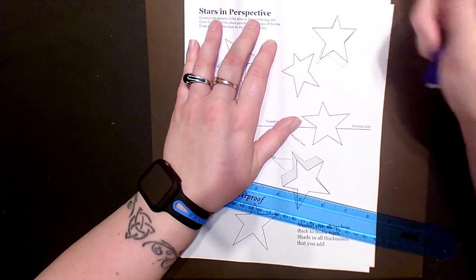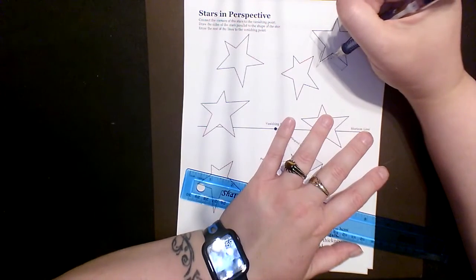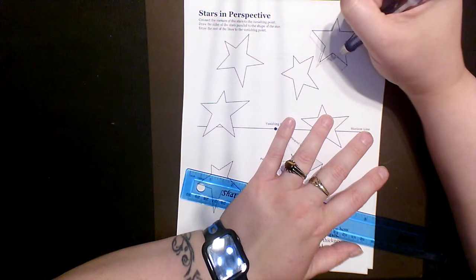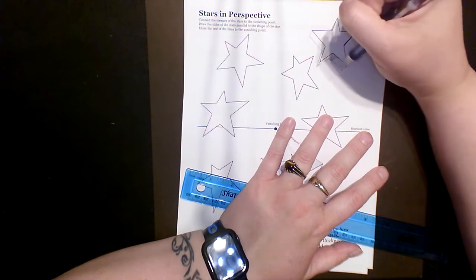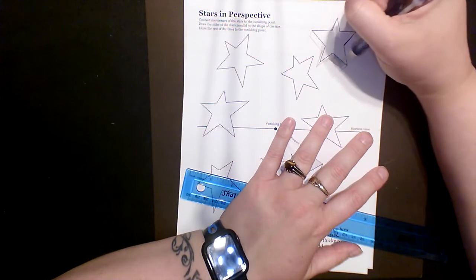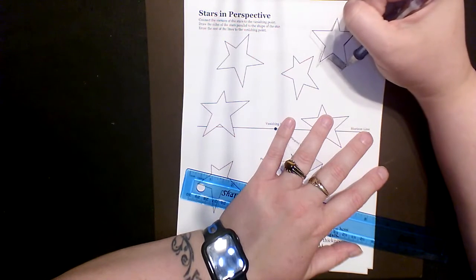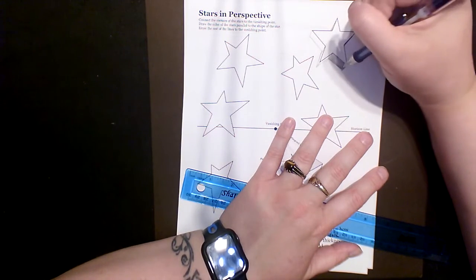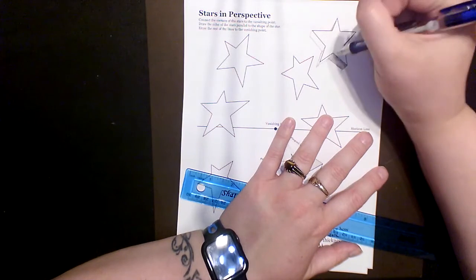Okay, so now I have my star. When I shade, to try to show the difference between them, I'm going to press hard in some areas but lightly in others so that I can get different values.